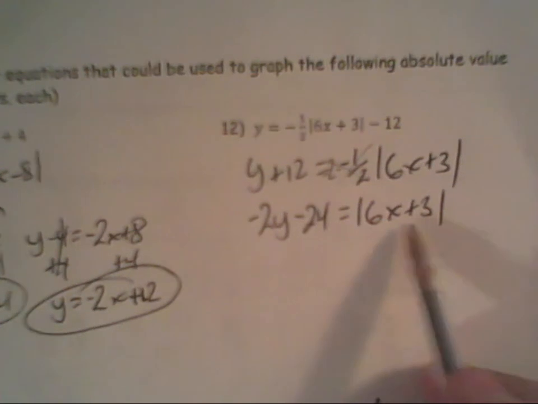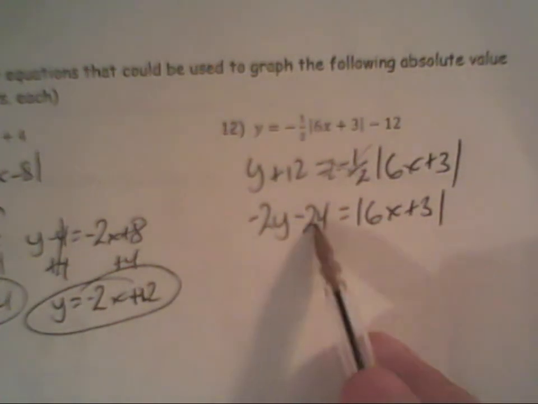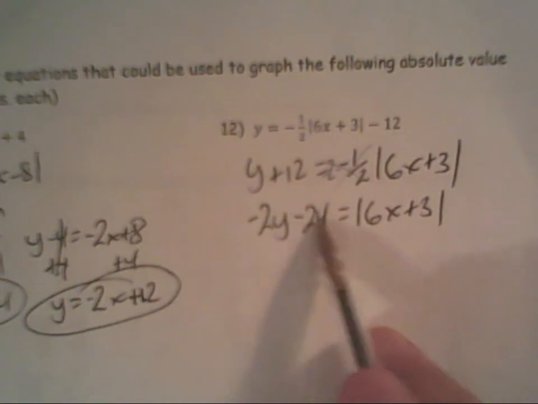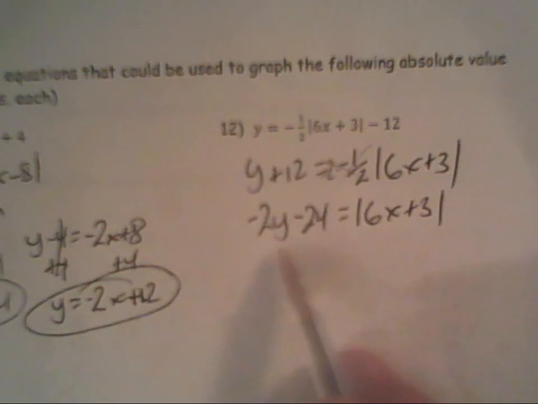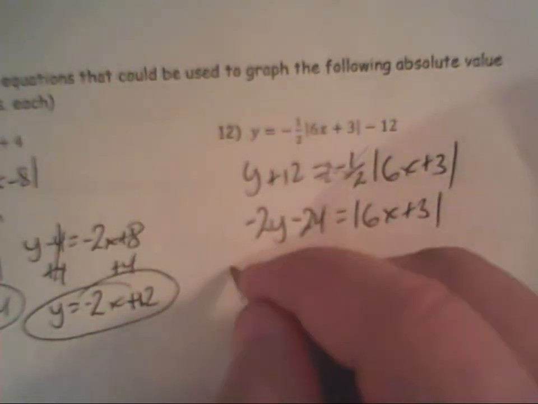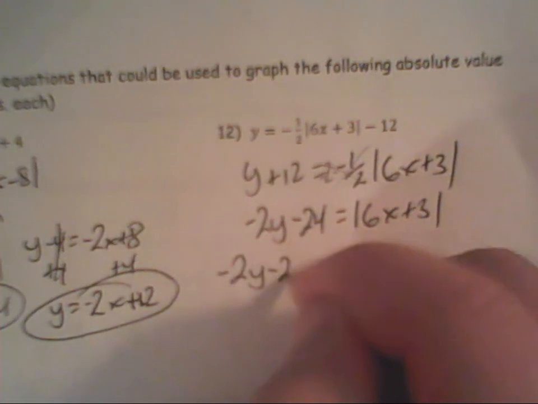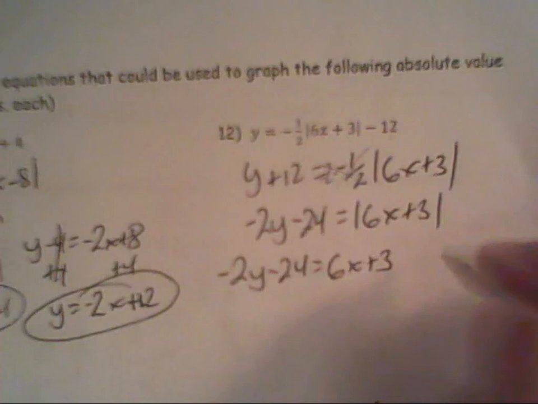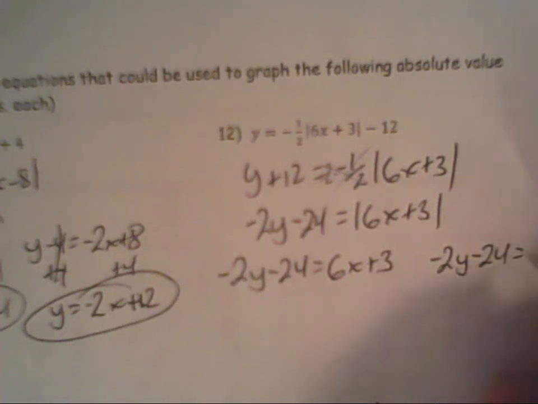But then when I multiply this side by negative 2, I'd have negative 2y minus 24. You might be thinking, well, you can't have an absolute value equal a negative number, but if y is a really big negative number, then it's possible. Like if y is negative 20, this is actually going to be a positive value here. So I'm going to write two sides of this equation. One side would be that negative 2y minus 24 really does equal 6x plus 3. And the other equation is going to be that negative 2y minus 24 equals negative 6x minus 3.